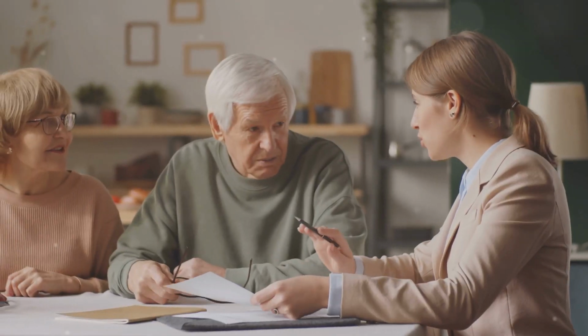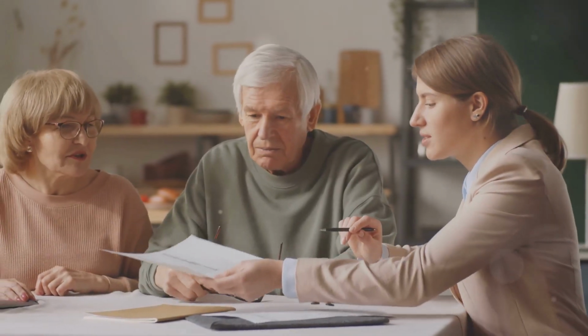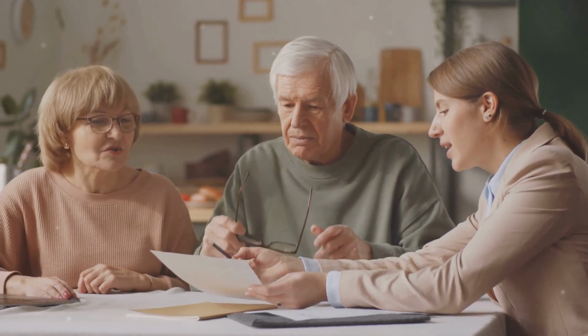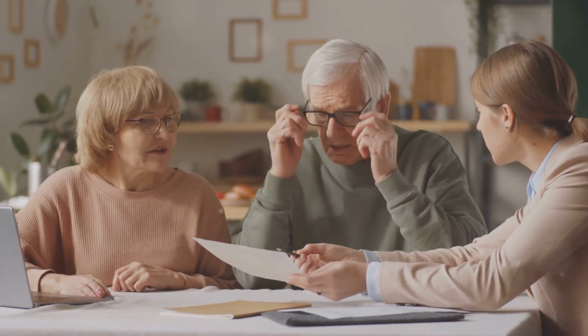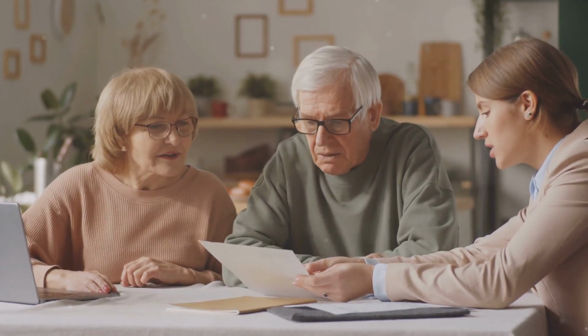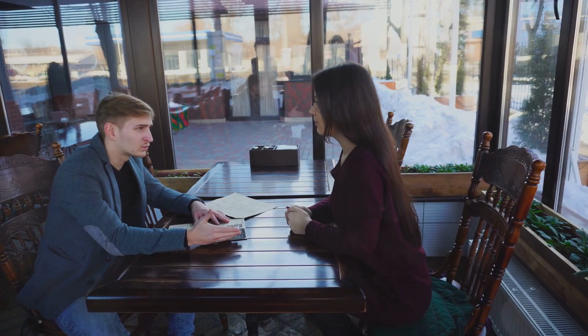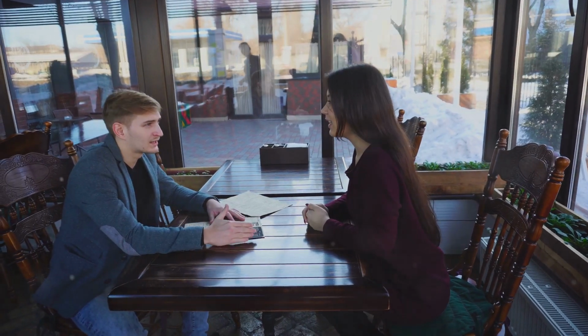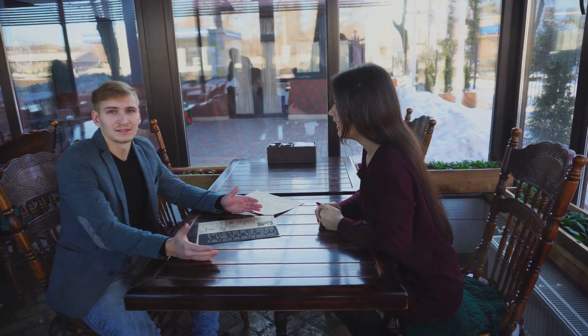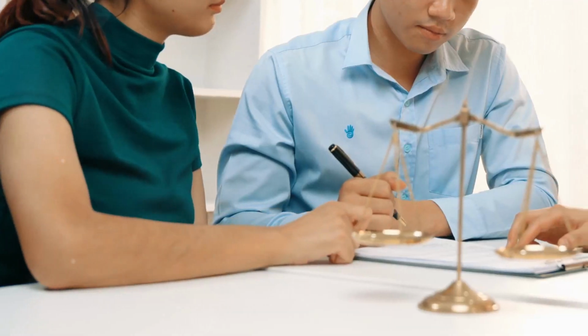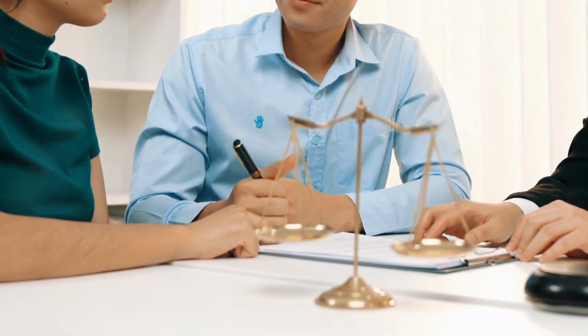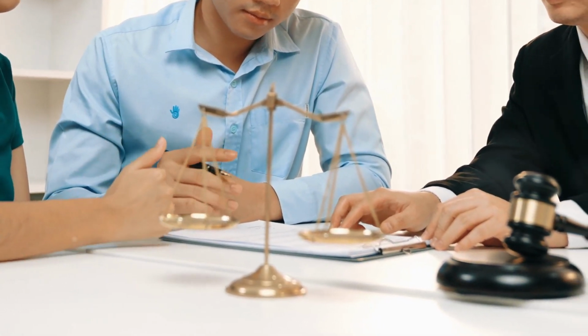They can provide expert legal advice tailored to your specific circumstances, guide you through the intricacies of financial disclosure, and ensure you meet all legal requirements. They can also negotiate effectively on your behalf, safeguarding your interests while striving for a fair settlement. Additionally, they help you understand the potential implications of different settlement options.